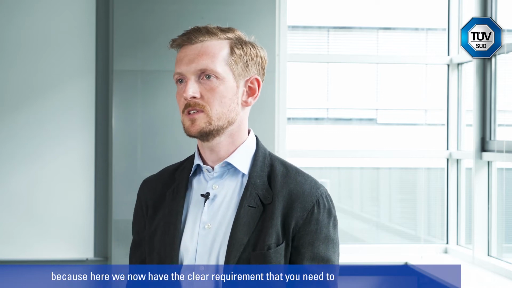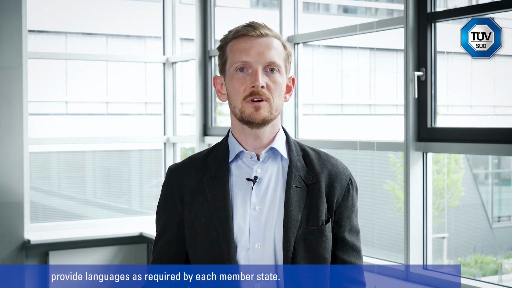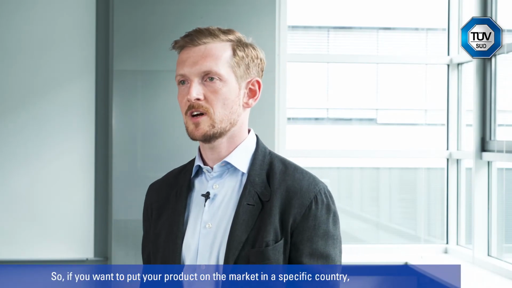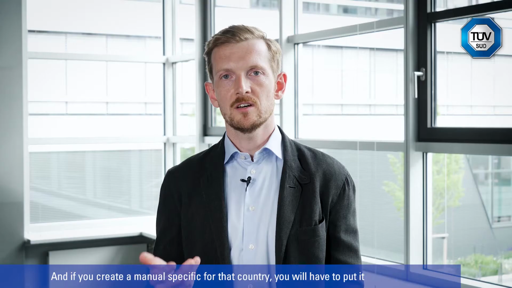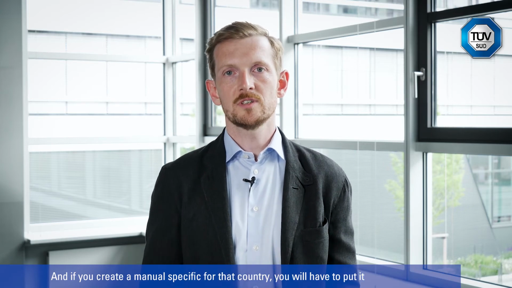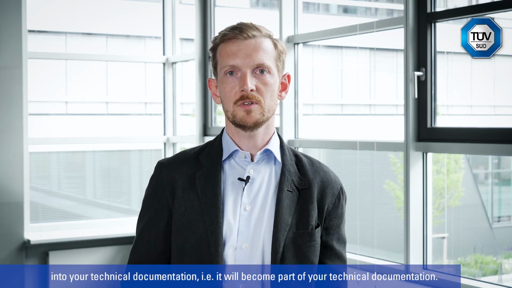clear requirement that you need to provide languages as required by each member state. If you want to put your product on the market in a specific country, you need to be aware of the language requirements there. And if you create a manual specific for that country, you will have to put it into your technical documentation, so it will become part of your technical documentation.